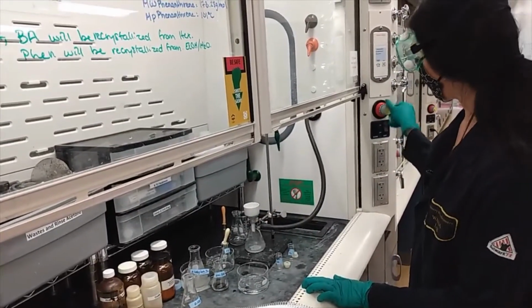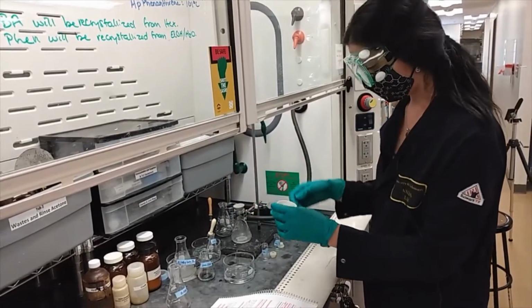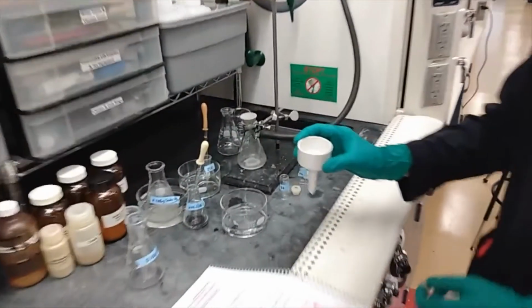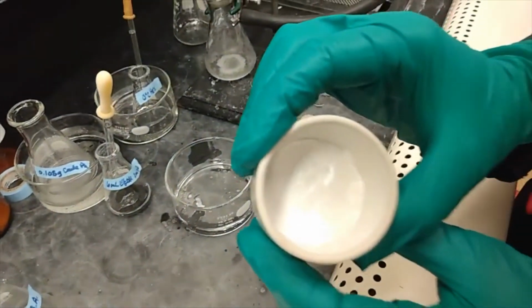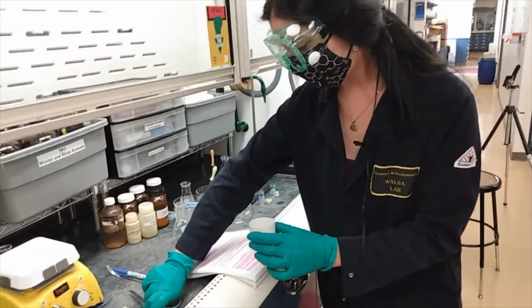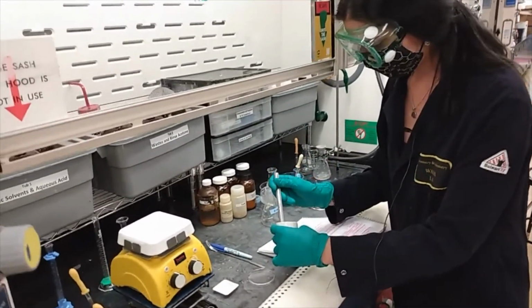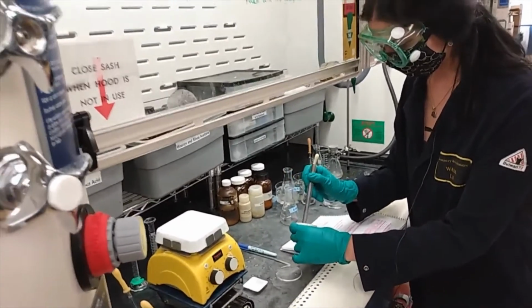Once you have your crystals separated from the solution, you can remove the filter paper from the Buchner funnel using a pair of tweezers. So these are your crystals, benzoic acid crystals. Transfer the filter paper onto this watch glass and let the crystals air dry for a few minutes.